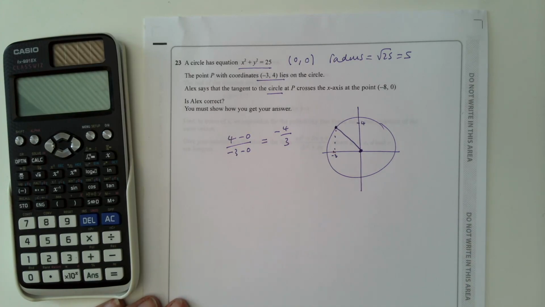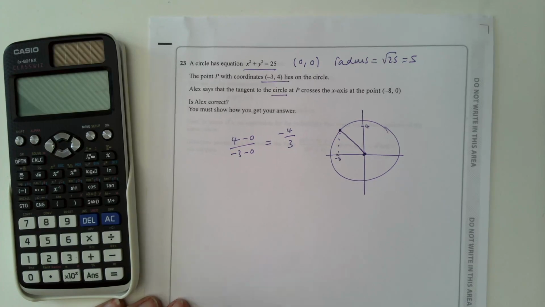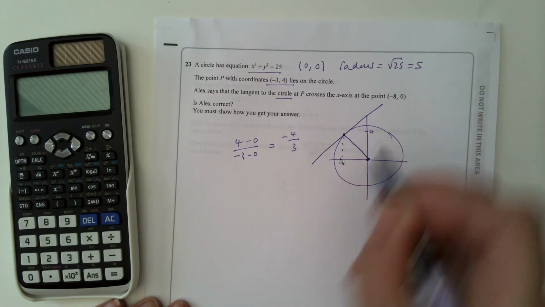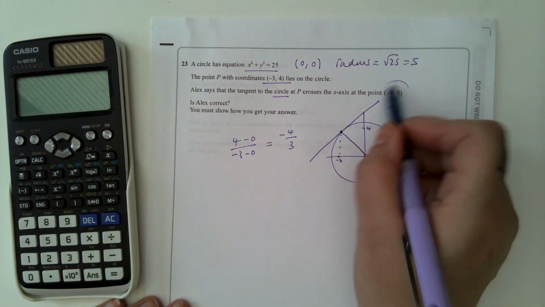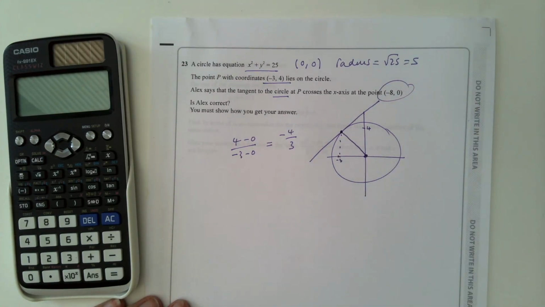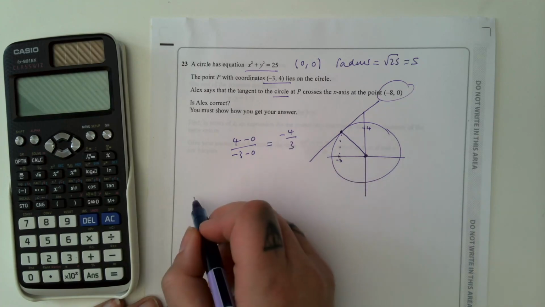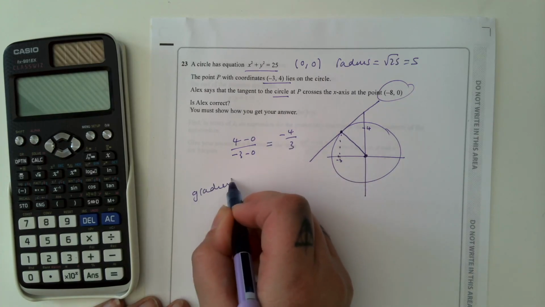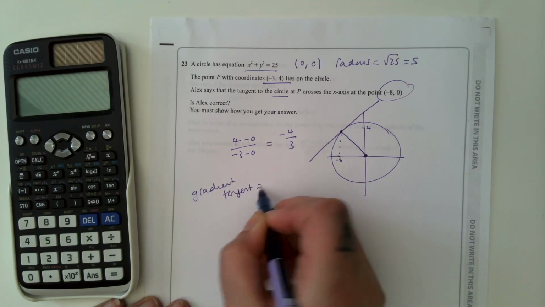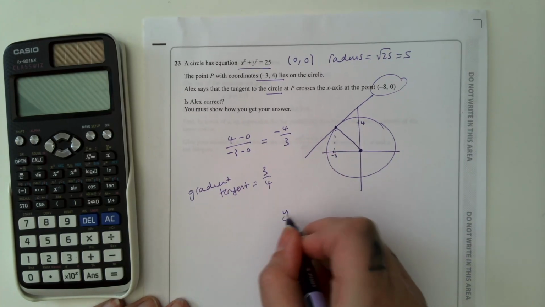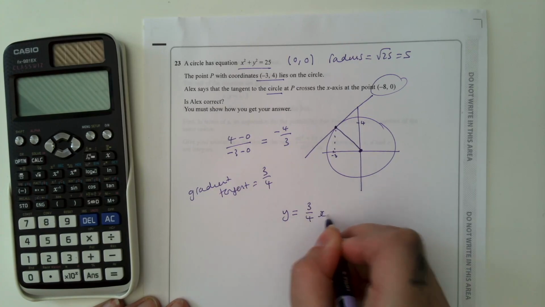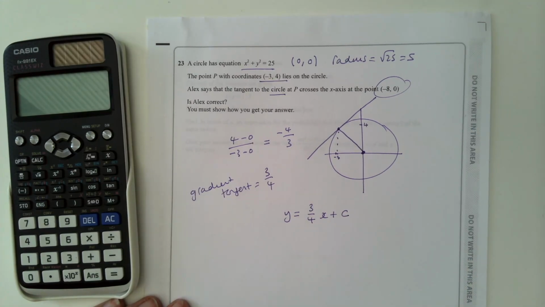Okay, because we have a -4/3 gradient, if we're finding the equation of the tangent at the circle, which we're going to have to find to see if this point is where it crosses the x-axis, okay, we need the perpendicular gradient. So the gradient of the tangent is the negative reciprocal, so it would be 3/4. So y equals 3/4x plus c would be the equation of the tangent.